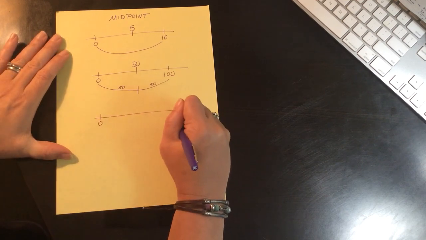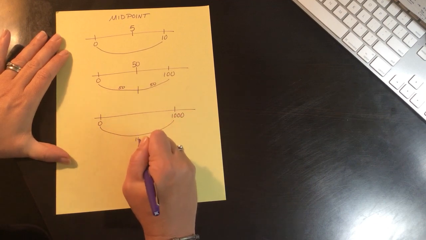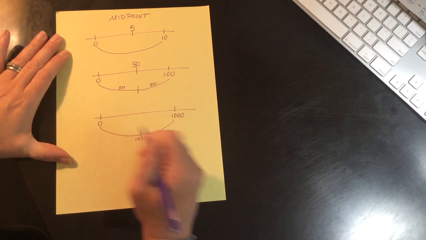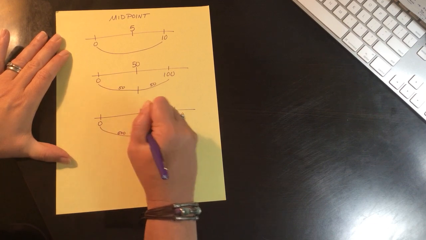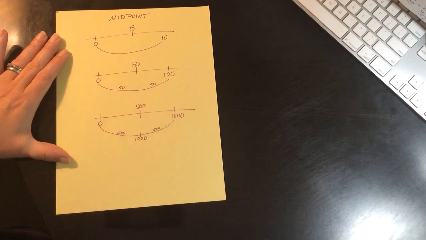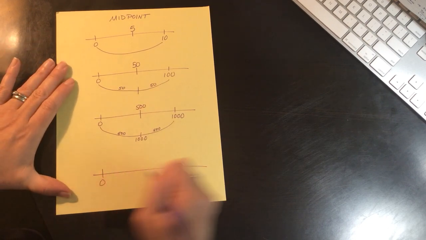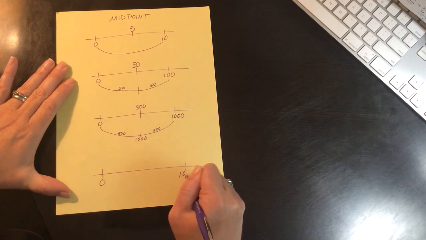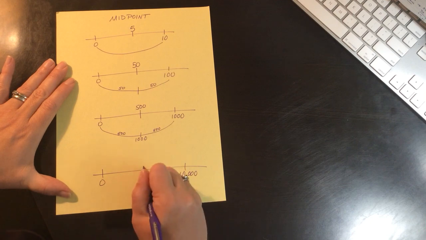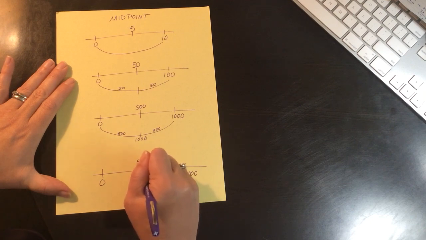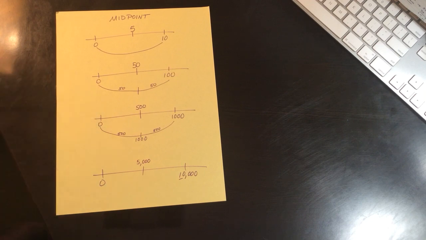Same thing happens if I go to 1,000. My span is now 1,000. So half of that would be 500. So my midpoint sits at 500. What if I go ahead and go to 10,000? I had 10 thousands, so half of that would be 5 thousands. Are you noticing a pattern here?